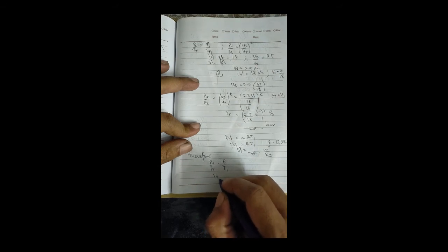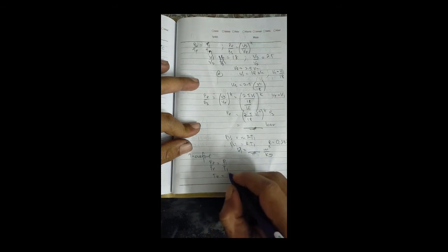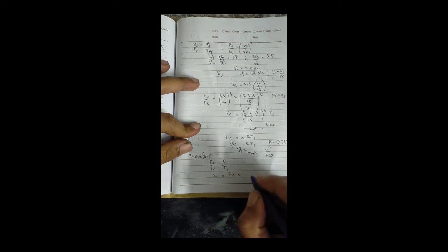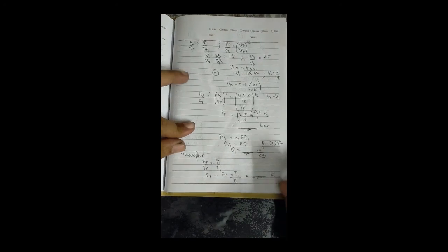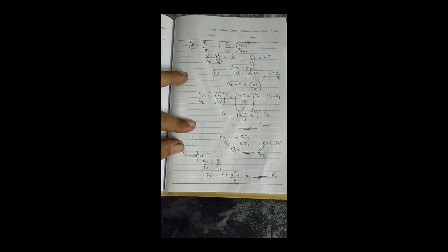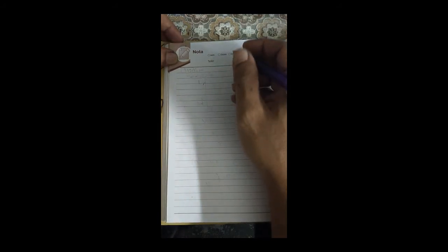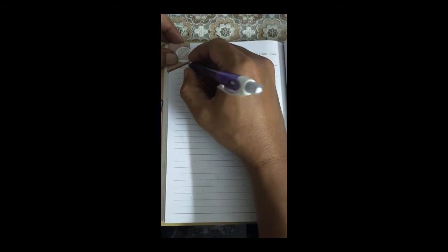So T4 is P4 times T1 over P1. So you can get it in Kelvin.